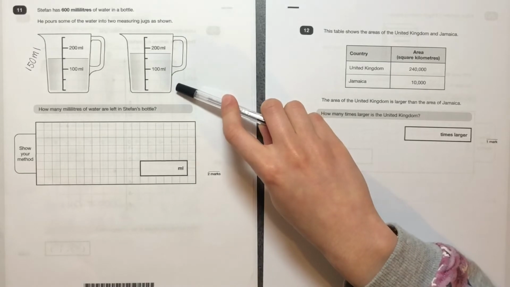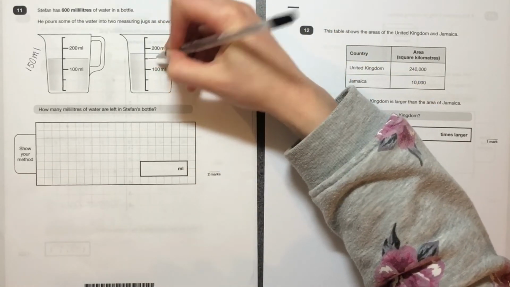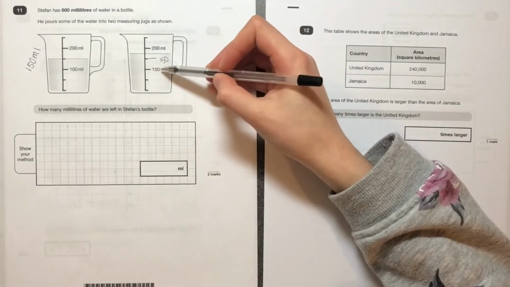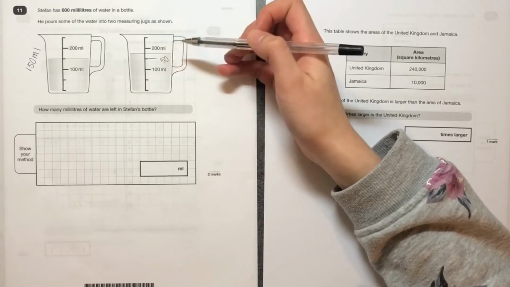Now our next jug. So we have established that this line here is 150, but this one is in between 150 and 200.